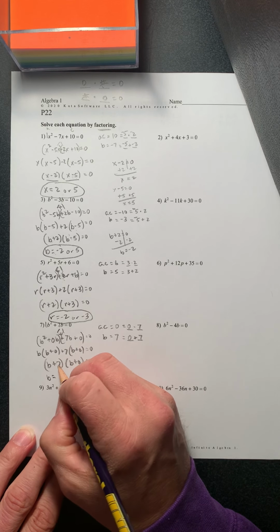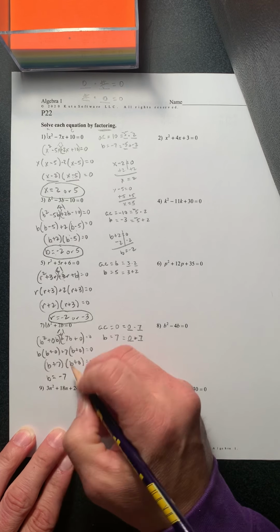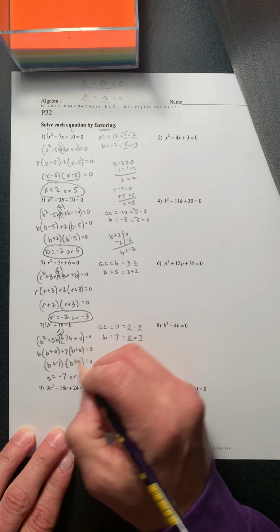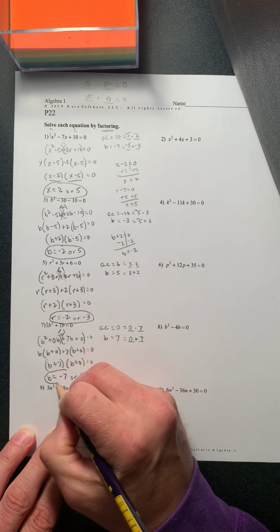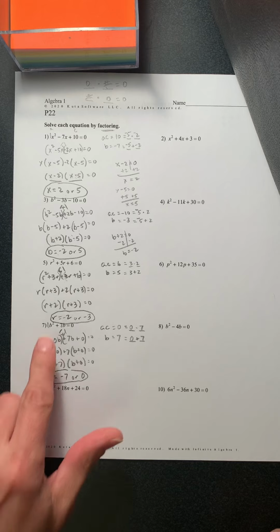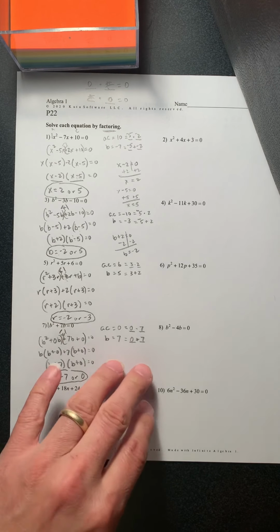b plus 7 is equal to, to make that a 0, that's going to have to be a -7. What plus 0 equals 0? Well, of course, that's 0. Okay. Now we had another option back up here with the b squared plus 7b.